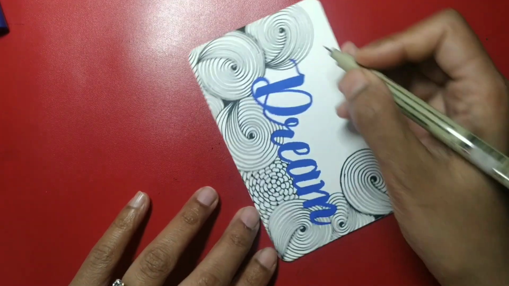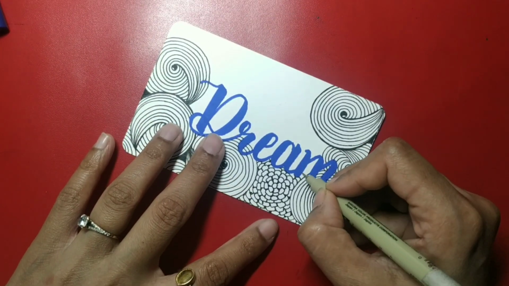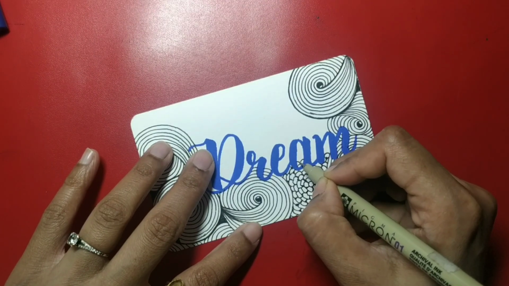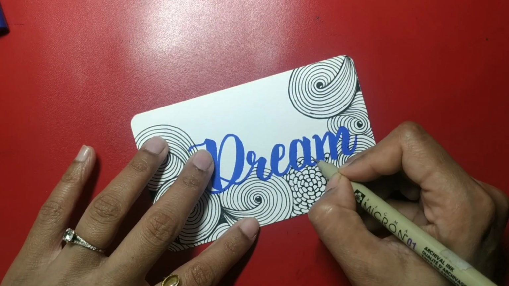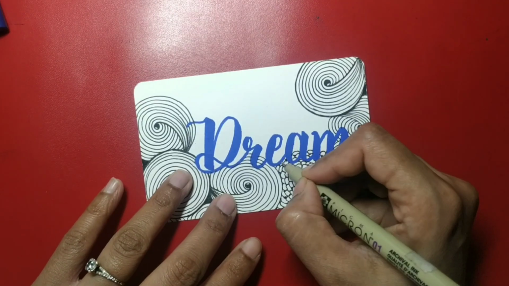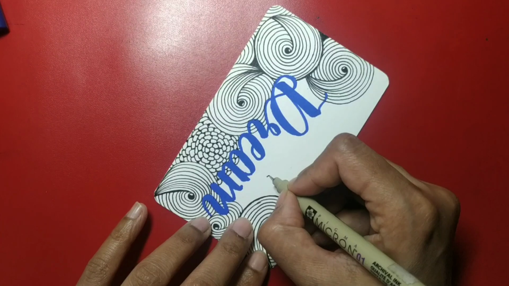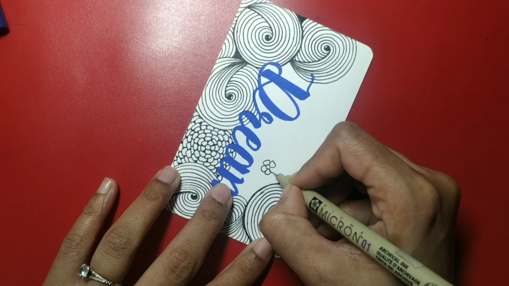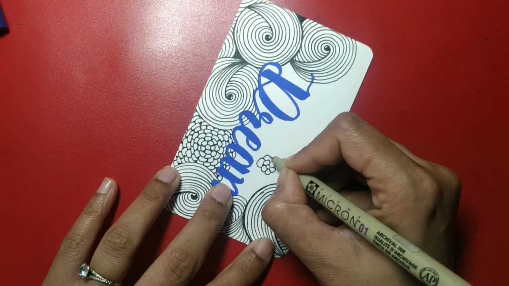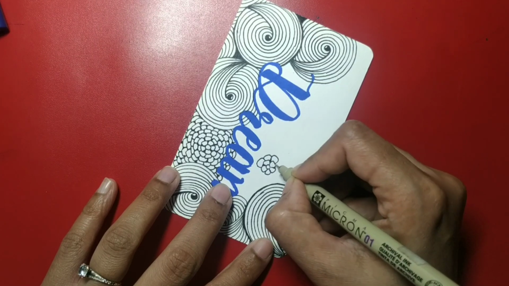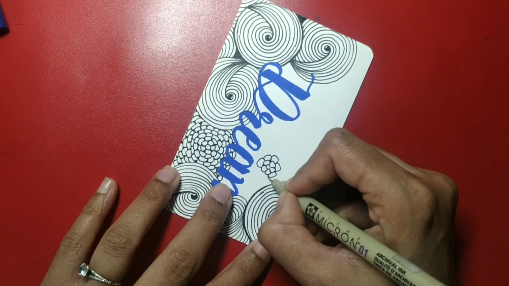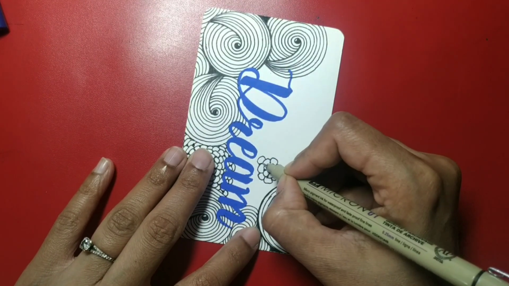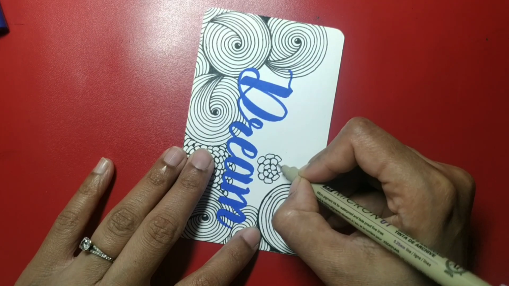Something like this. You can extend it a little bit here inside, entirely up to you. And then I'm going to add a few more here also. Just keep drawing in the same fashion. Preferably diminish the size of the petals as you go further from the center.